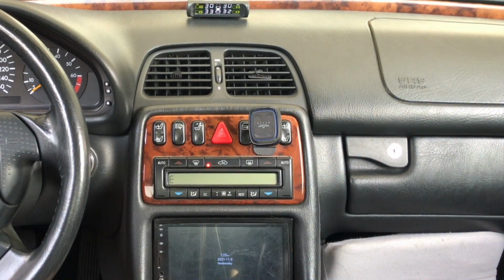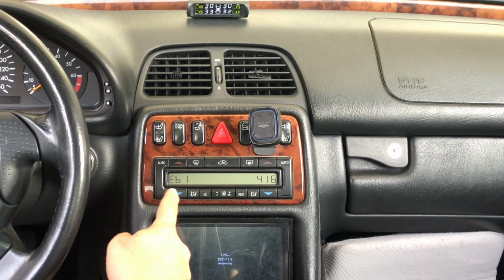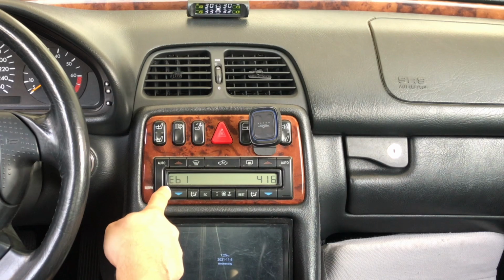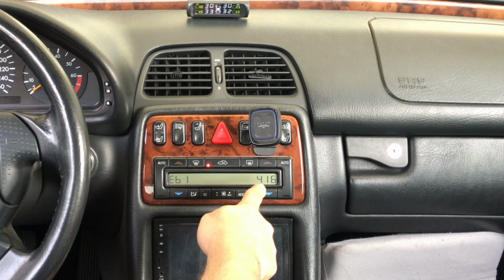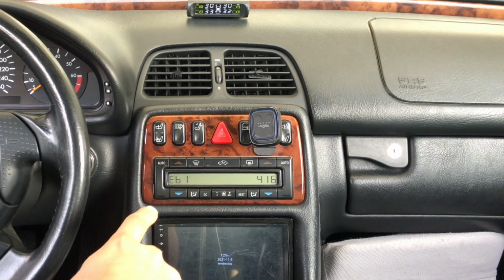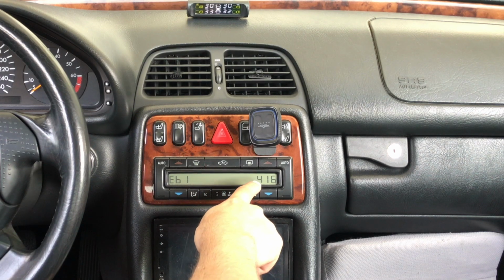Click on auto. الحين نضغط على الauto. The system will recognize what are the errors. As you can see here, the error is EB1416. الerror هو عبارة عن 416.